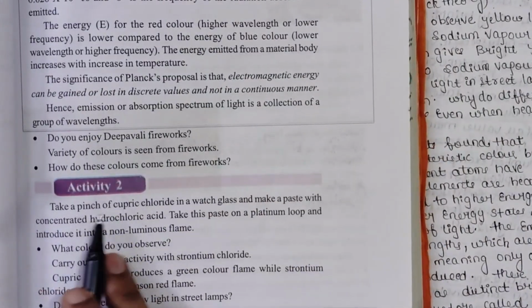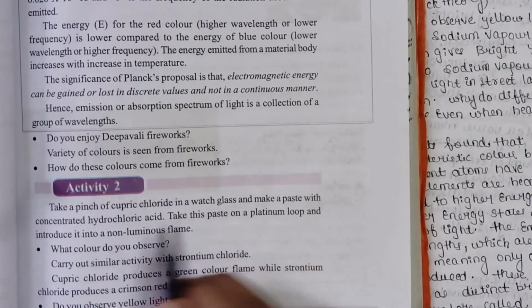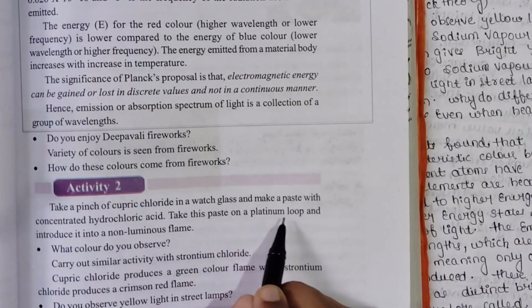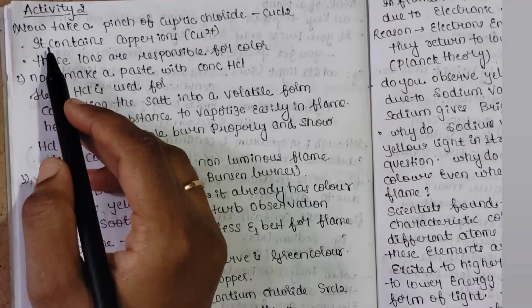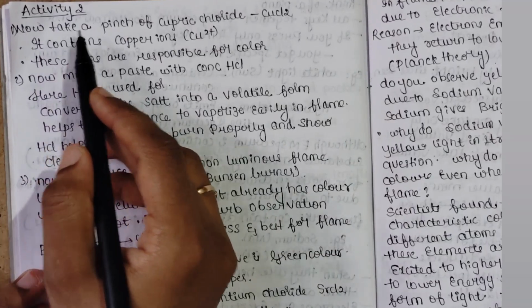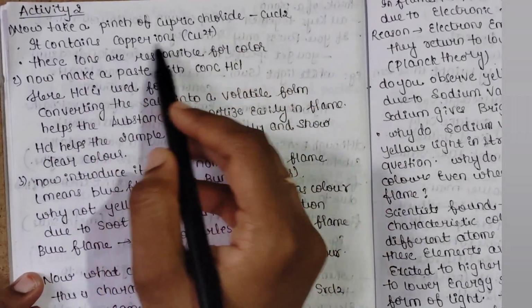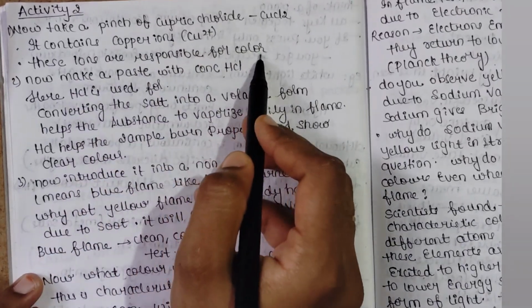Now we'll see activity 2. Take a pinch of copper chloride in a watch glass and make a paste with concentrated hydrochloric acid. Take this paste on a platinum loop and introduce it into a non-luminous flame. What have we done here? We take a pinch of copper chloride, that is CuCl2. It contains copper ions, Cu2+. These ions are responsible for the color.